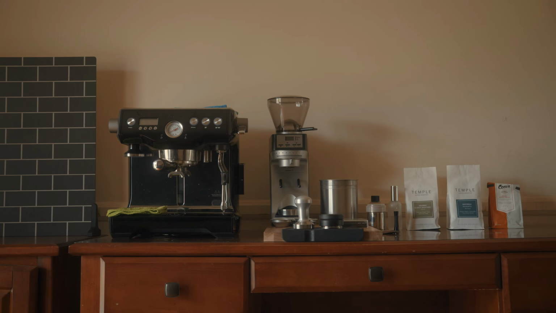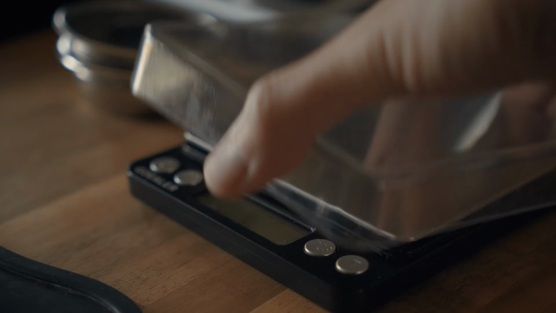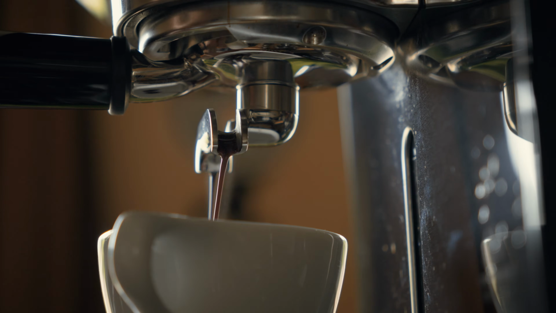This is my espresso bar. Kinda meh, right? But I'm going to show you how you can still get cinematic video just by using the available light in the room.